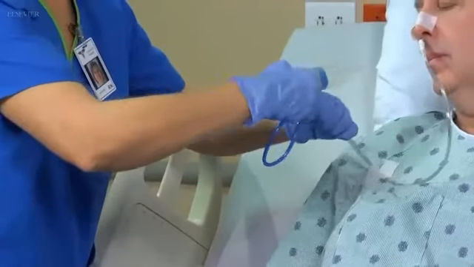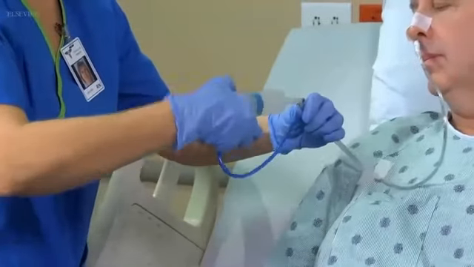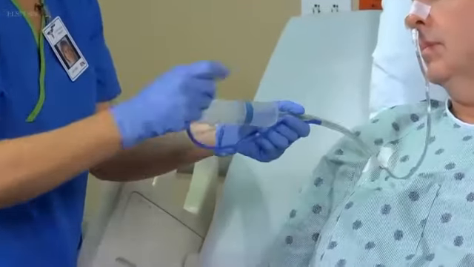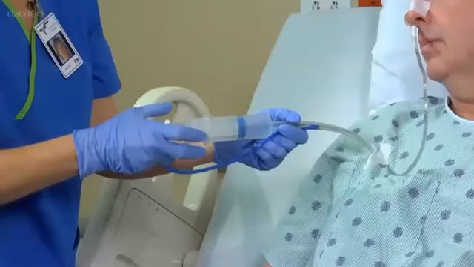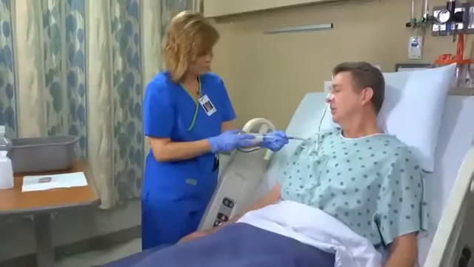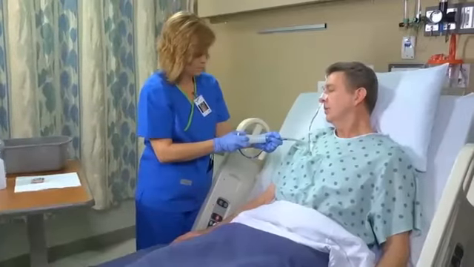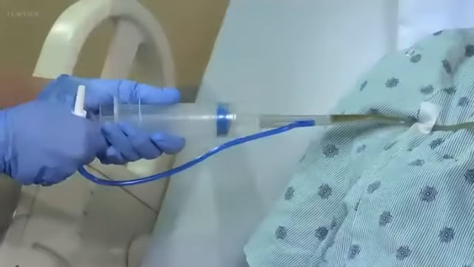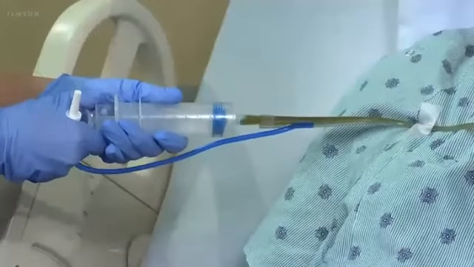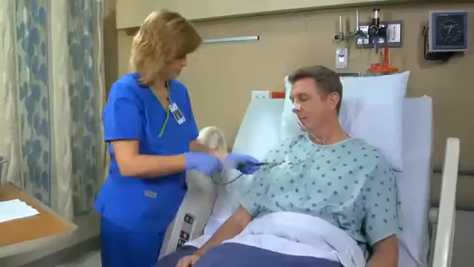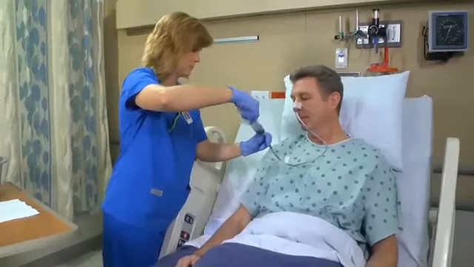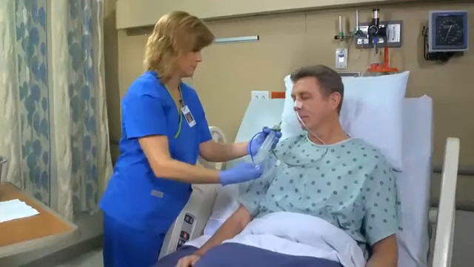Flush the tube with 30 milliliters of air before attempting to aspirate stomach contents. Reposition the patient from side to side if necessary. More than 1 bolus of air may be required. Slowly draw back on the syringe until you've obtained 5 to 10 milliliters of gastric aspirate. Note the appearance of the fluid.